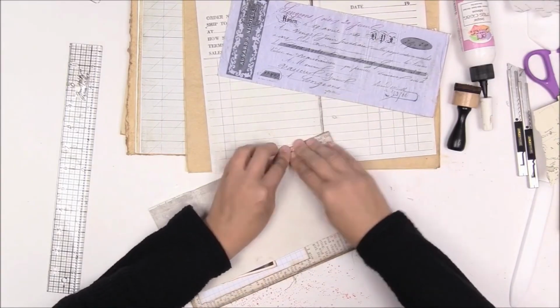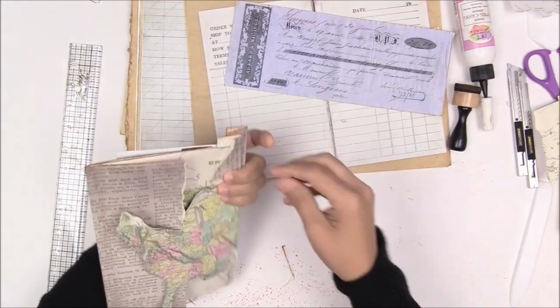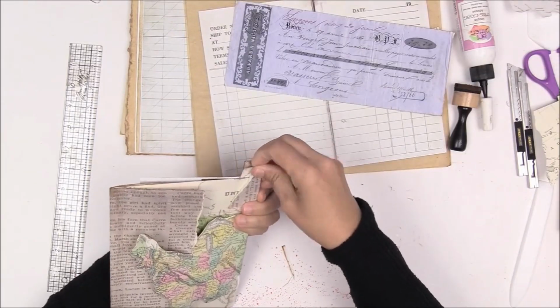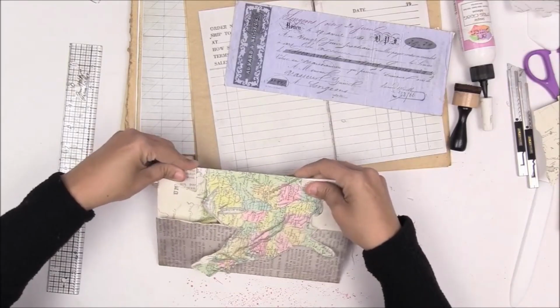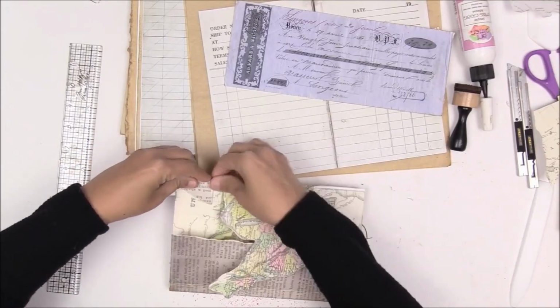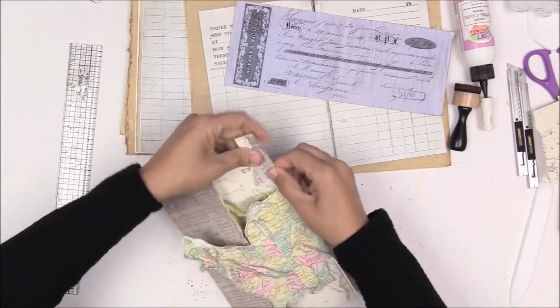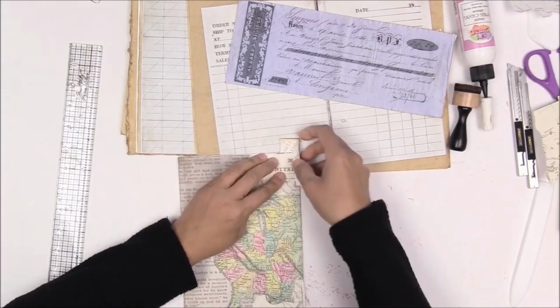Make it nice and straight, and this one nice and straight. Just want them all to line up. There we go. And now I'm going to glue. Yay!